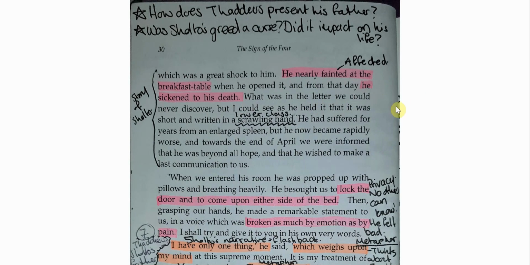Okay. Just a side note. Thaddeus Sholto notes that the paper was written in a scrawling hand, so the handwriting was not neat. Bear in mind, we've already seen Holmes discussing handwriting, but this talks of potentially the person that wrote the note being from the lower classes, someone that wasn't as educated or had not spent as much time writing as other people. And again, this foreshadows Jonathan Small. You know, Jonathan Small is a working class guy. We're going to see a lot of details about Jonathan Small before we actually meet him in chapter 12. But here are some of them.